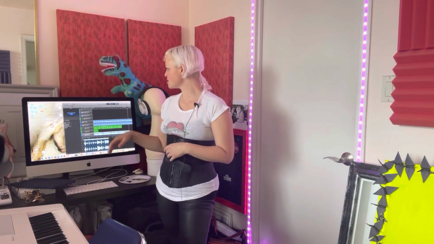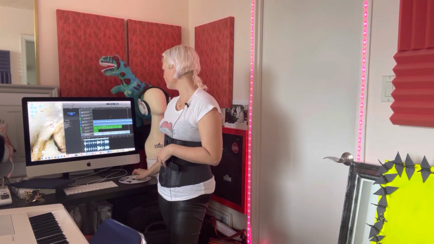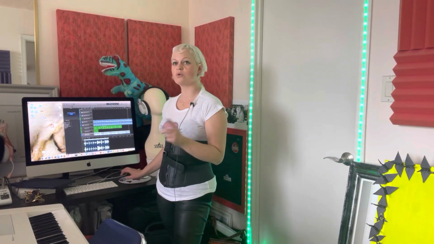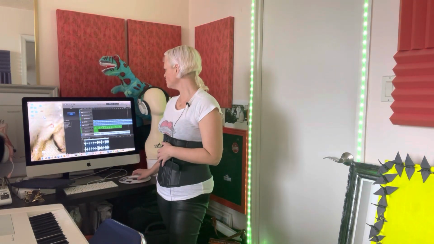So I know that the track that I did on my phone yesterday is 80 BPM, just like this. This is also 80 BPM. 80 beats per minute. So there's 80 BPM here, and then there's also 80 BPM on the other track.